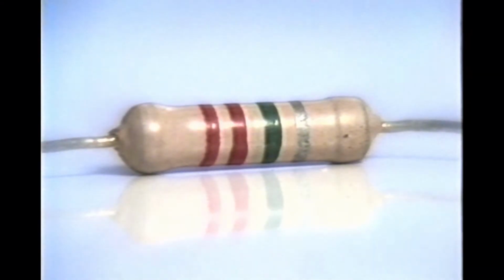Often, with several bands on the body of the resistor, the code is not clearly orientated toward one end or the other. As the most commonly used resistors are 5 and 10% tolerance, the presence of a gold or silver band at one end will give an indication of the correct orientation.